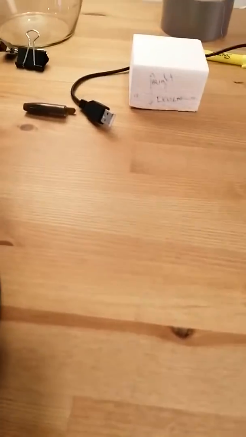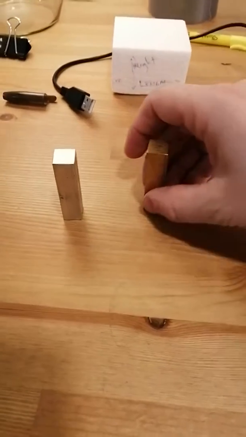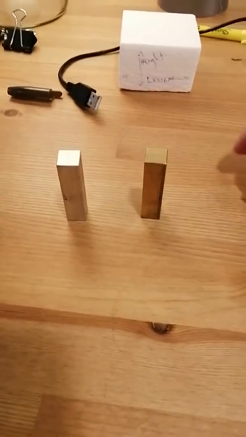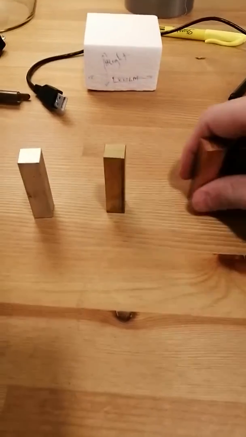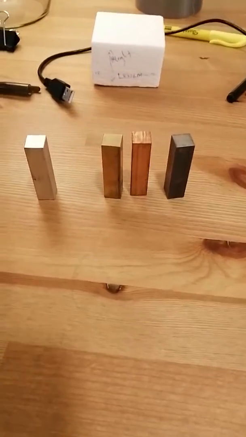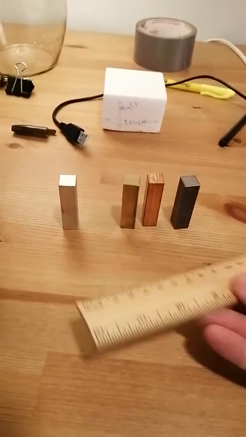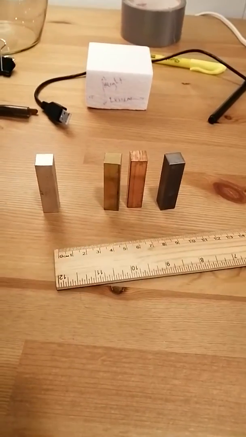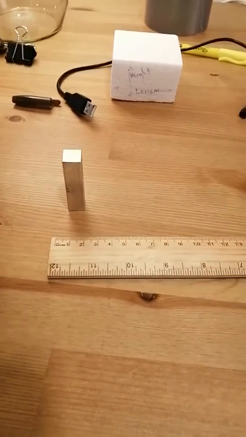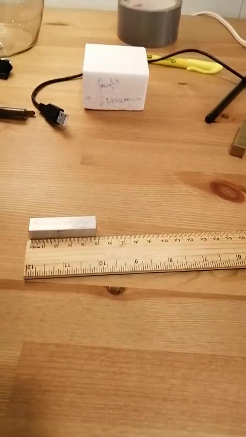I have 4 metallic rectangular objects. They're not very big. They're pretty small. And they all have exactly the same dimensions. So if we were to use a ruler, we could find out that each of these objects is 5 centimeters long.